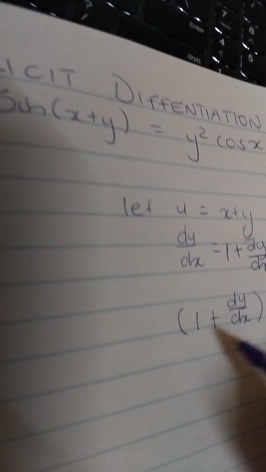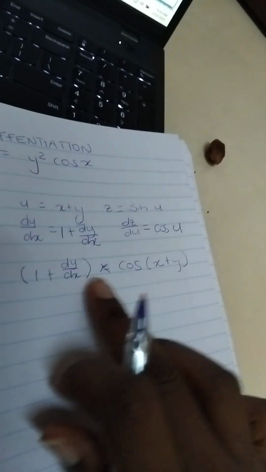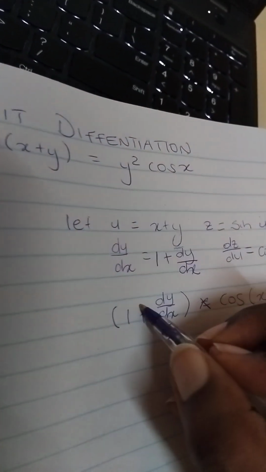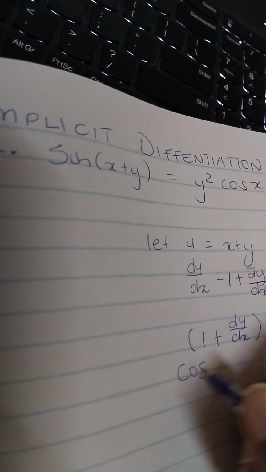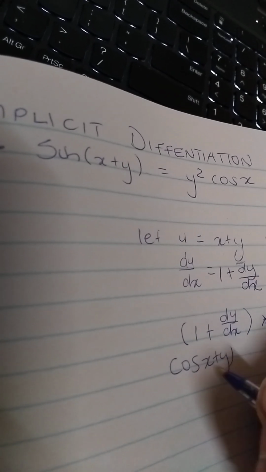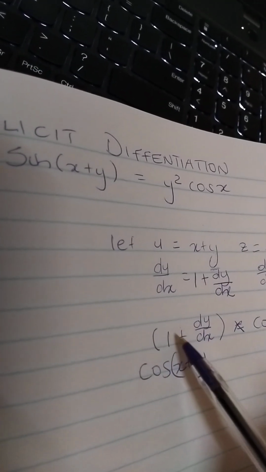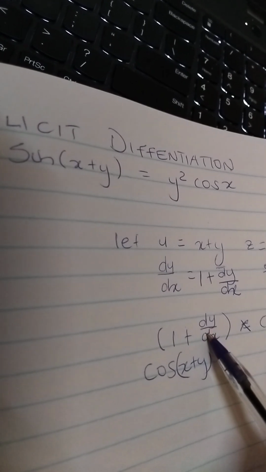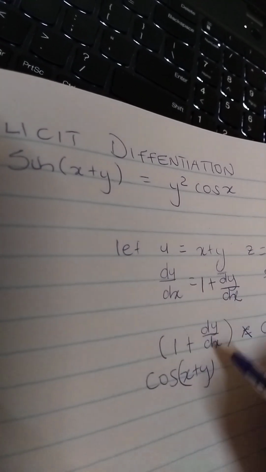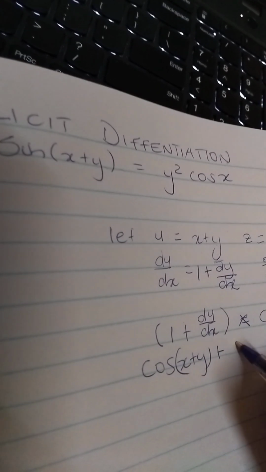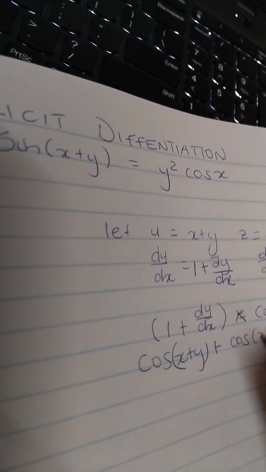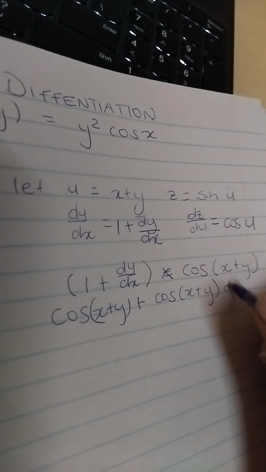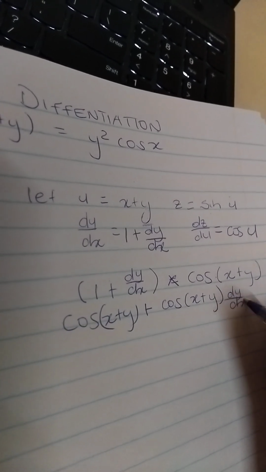So we have 1 times cos x plus y, which is cos x plus y, and then dy dx times this, which is plus cos x plus y dy dx.